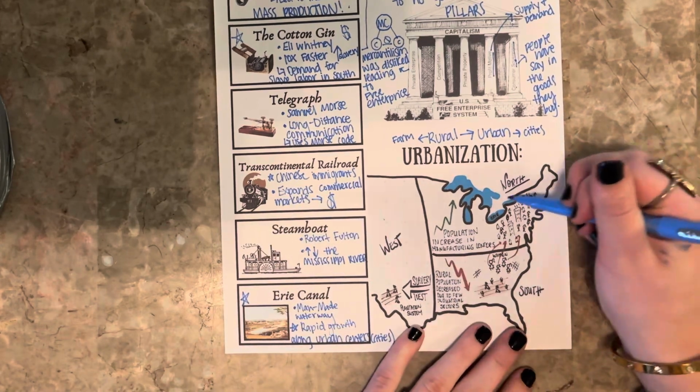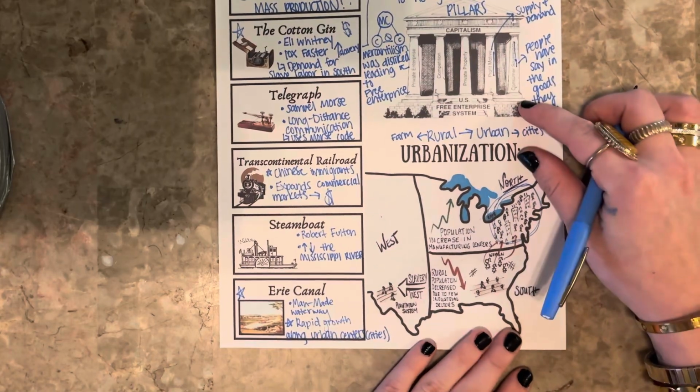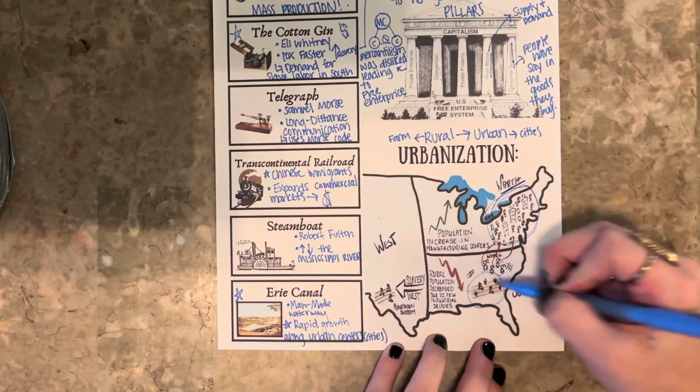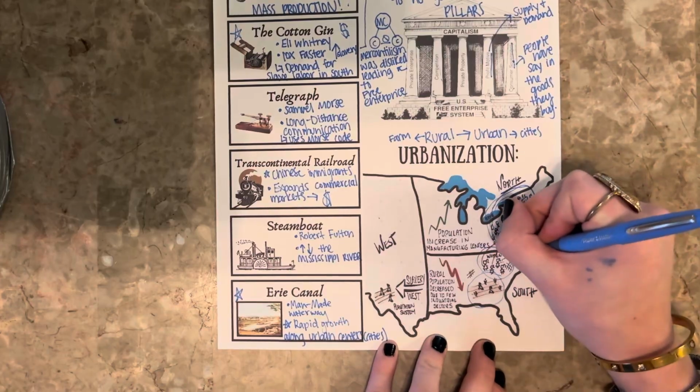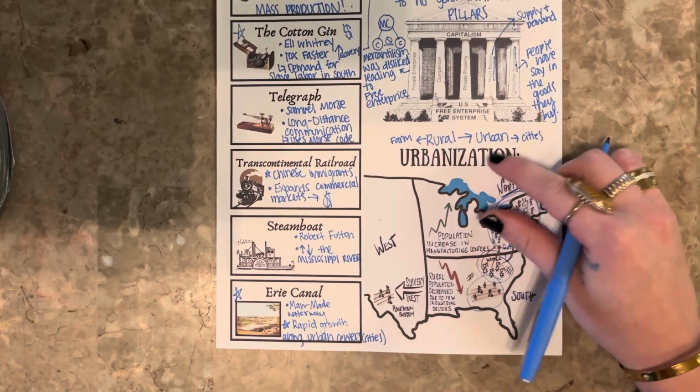So we see a whole bunch of factories in the north. Okay, so the north is known for all this factory work. Okay, the south is known for their agriculture. So we see right here, it's hard to read it. You can't really see it based on the handwriting here. But these women are going to be moving into the north to get these factory jobs. And what we call this is unskilled labor.